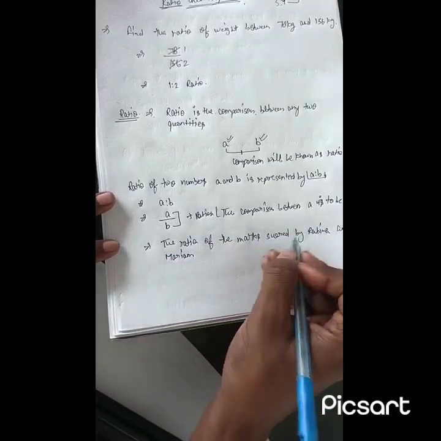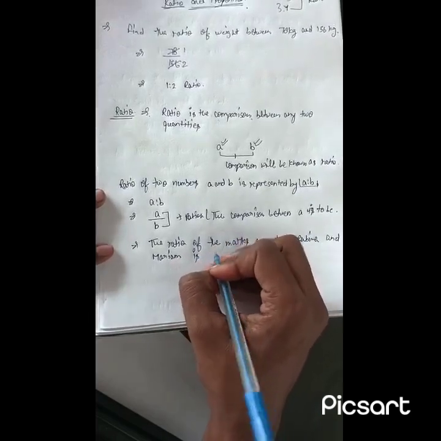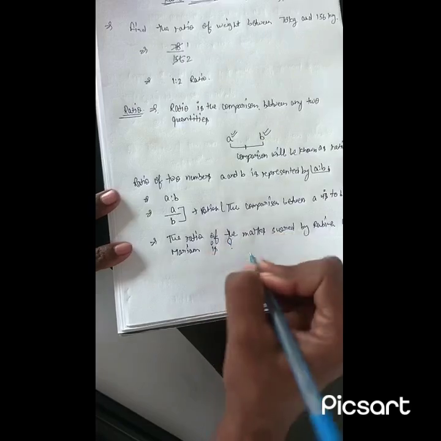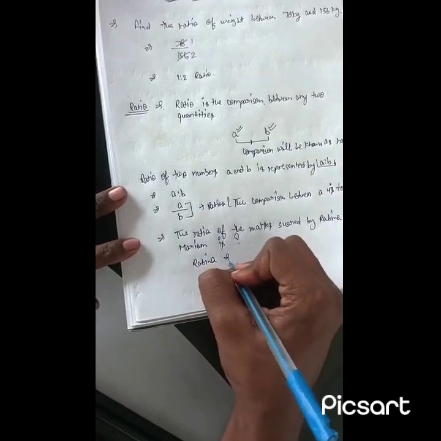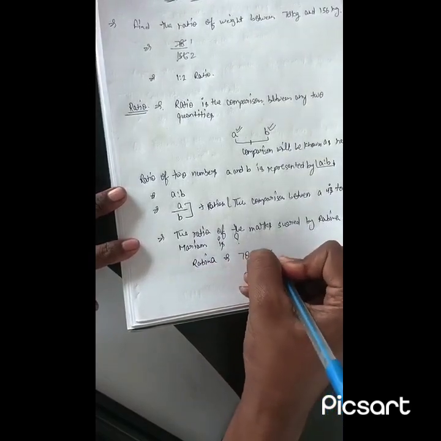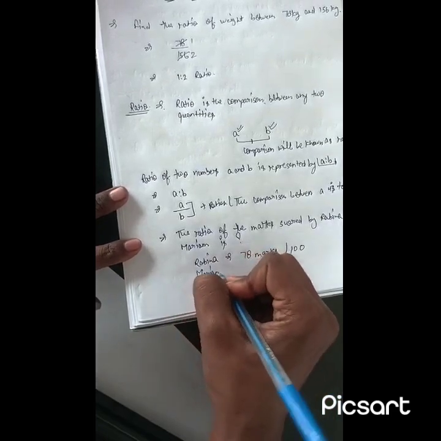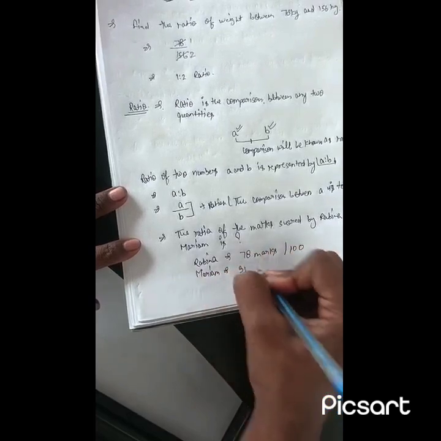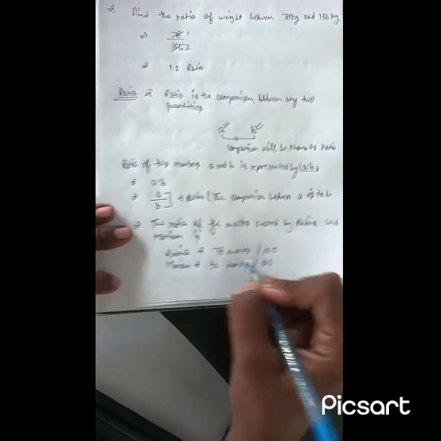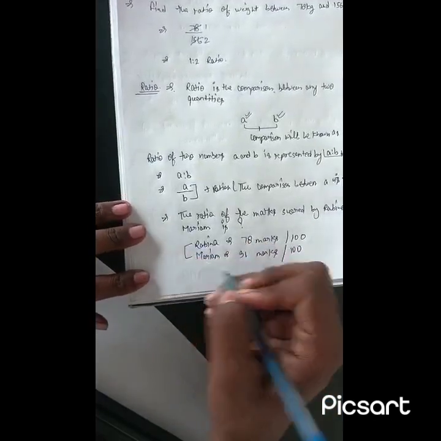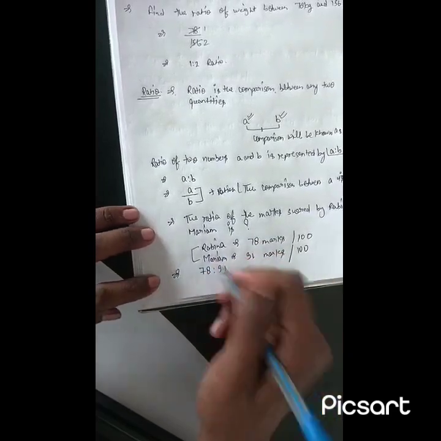The ratio of the marks scored by Ravina and Mariam is, how much? If Ravina got 78 marks out of 100, and Mariam has got 91 marks out of 100. So what will be the ratio of Ravina's marks to Mariam's? That will be 78 is to 91. This will be your ratio.